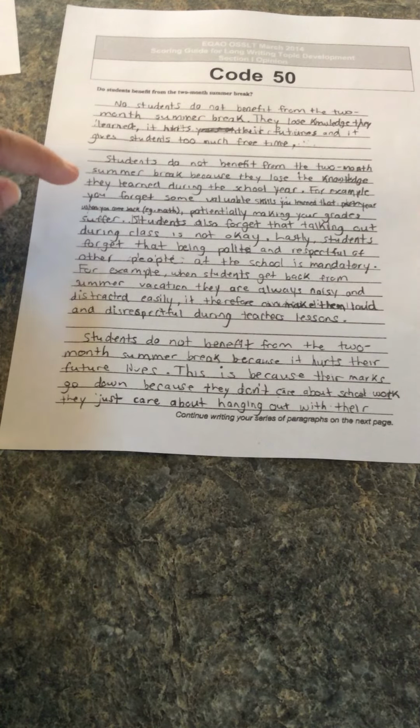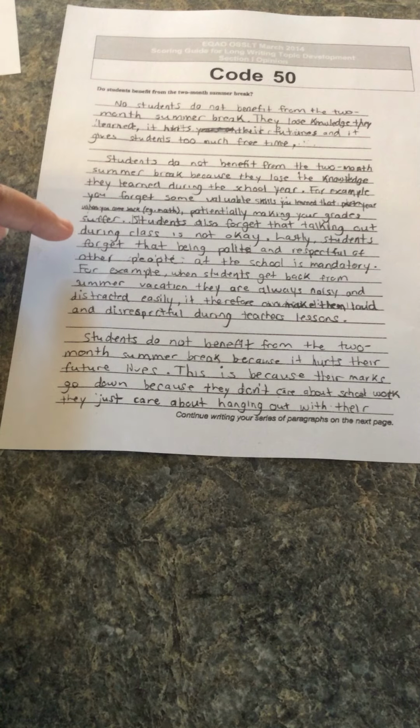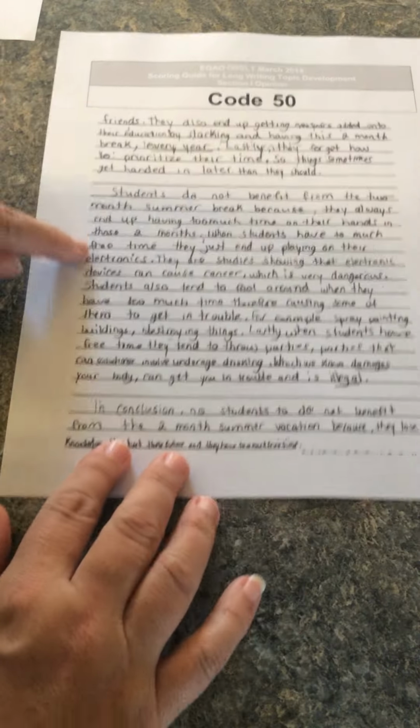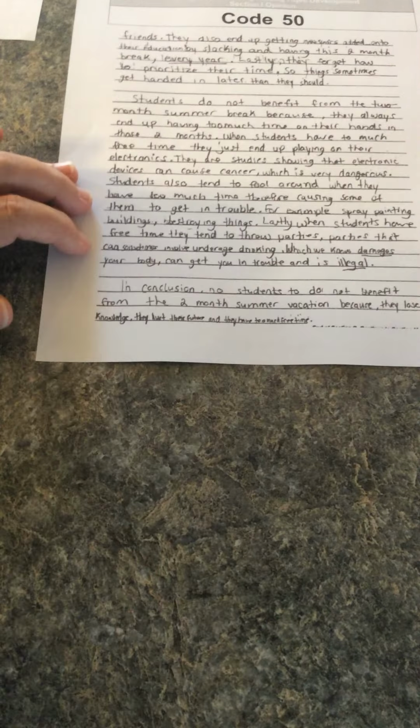For example, "You forget some valuable skills that you learned during the previous year, for example, in math, potentially making your grades suffer. Students also forget that talking out during class is not okay. Lastly, students forget that being polite and respectful of other people at the school is mandatory." So he's given some very specific examples about what students have forgotten over the 2-month summer break. Okay? And if we just go down, the second paragraph or the third paragraph explains his second reason. The fourth paragraph explains his third reason in the same format.